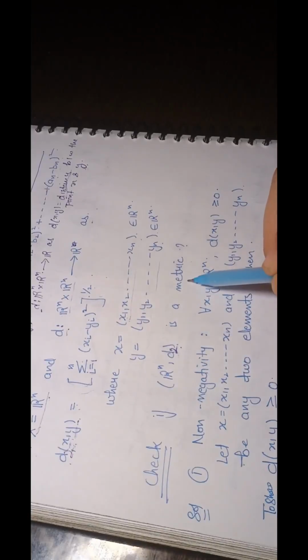For Rn to be a metric, it must satisfy those 4 conditions. So first of all, let's check non-negativity. What we have to show in non-negativity is that for every x and y in Rn, d of xy should be non-negative. So this is something we have to show for every x and y in Rn.